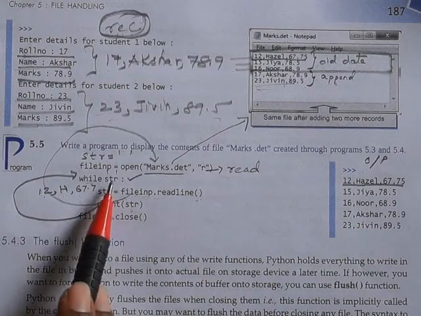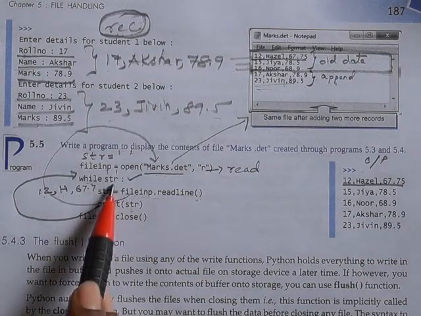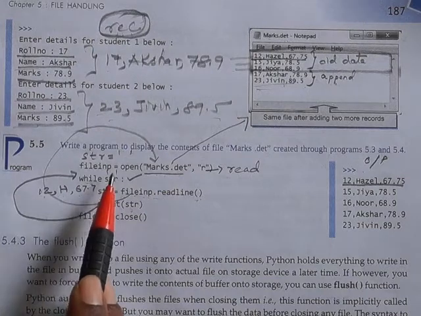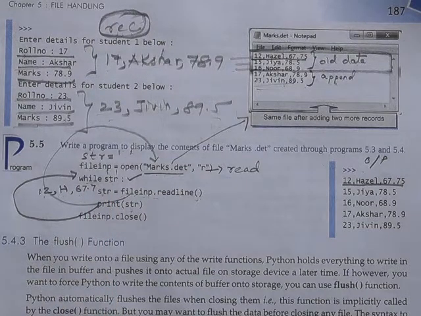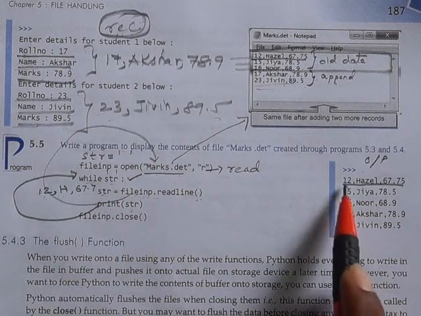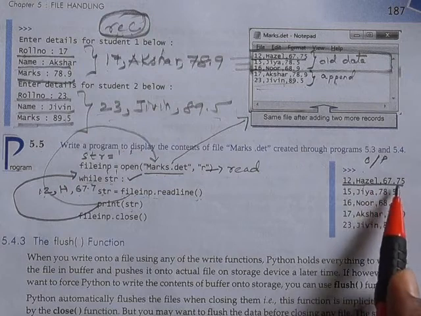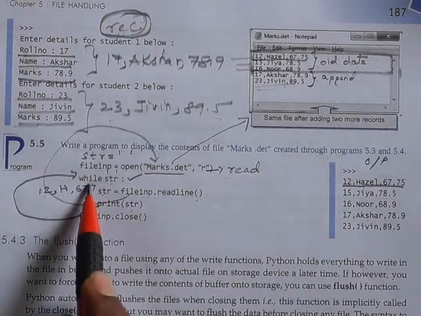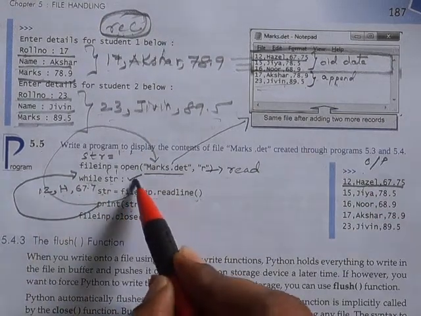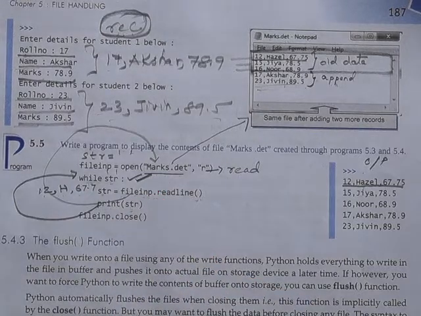Before that, in the first loop, str has the value single space. Now str has what value? You tell me. Yes, str has 12, Hazel, 67.7. Such that while something means the condition is true.